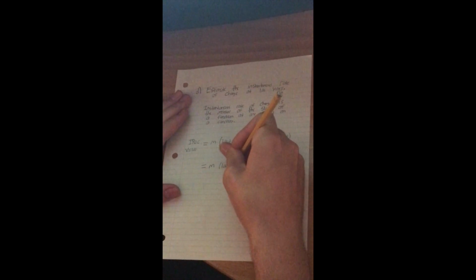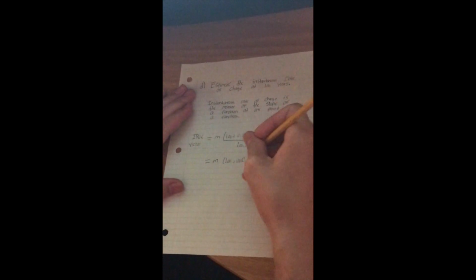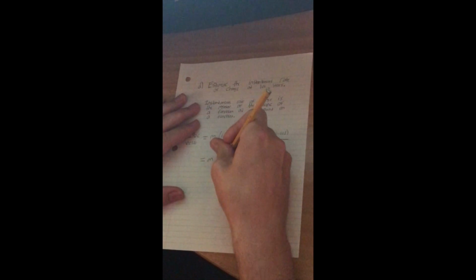So the next line is going to be m of 100.001 minus m of 99.999 over 0.002. So to get these values up top, we must sub them back in to our equation for half-life.